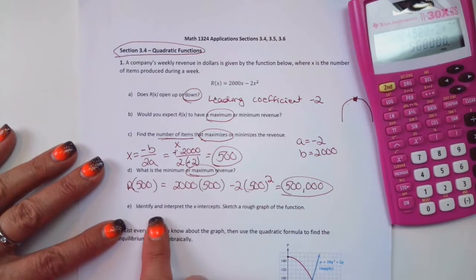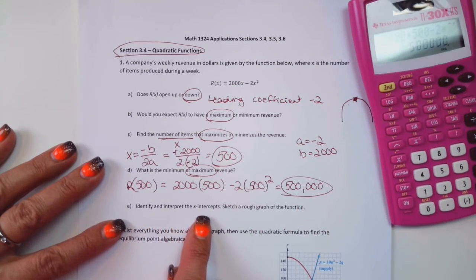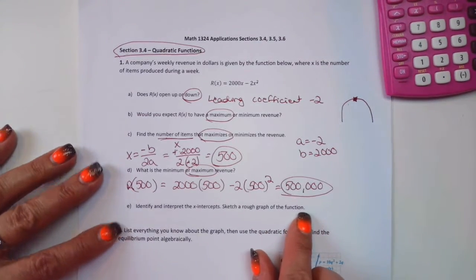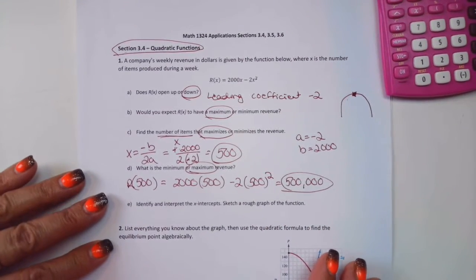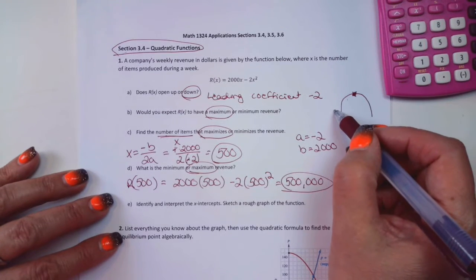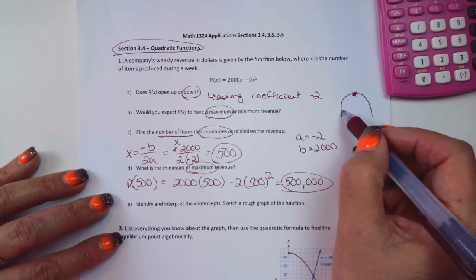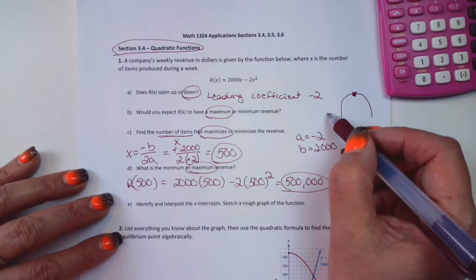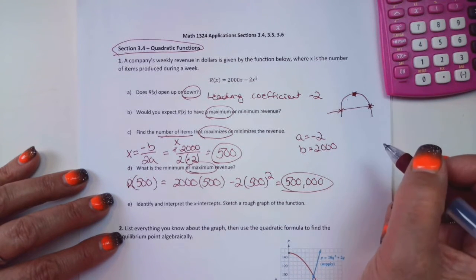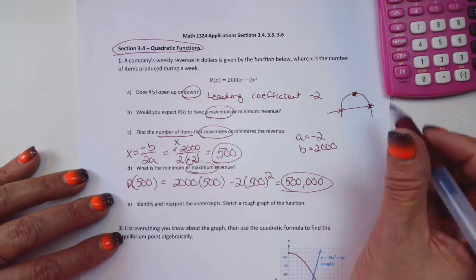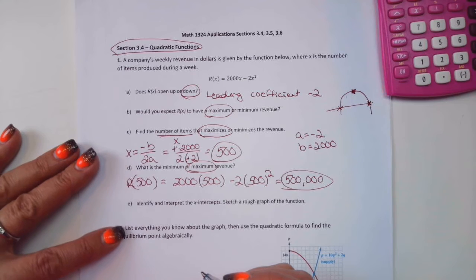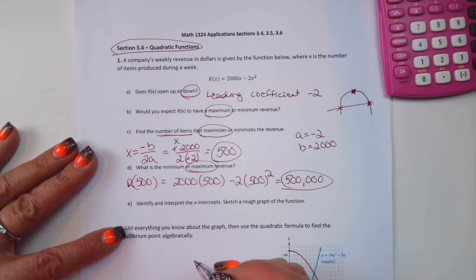Next, we need to identify and interpret the x-intercepts. So sketch a rough graph of the function. So x-intercepts are the ones where the graph intersects the x-axis. So that means that our y equals 0 in those places.